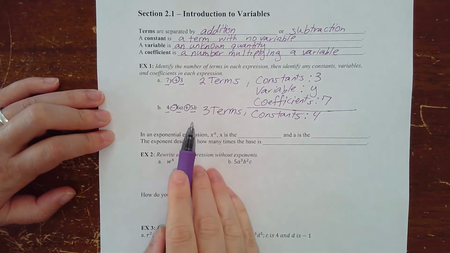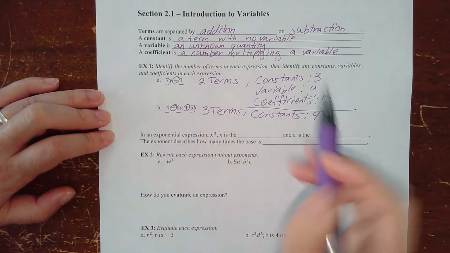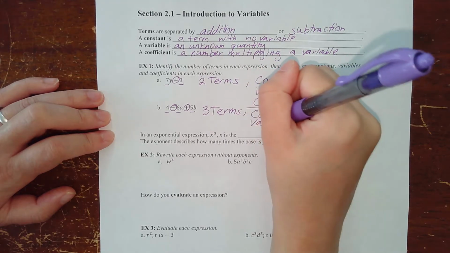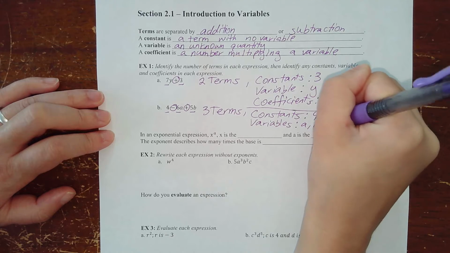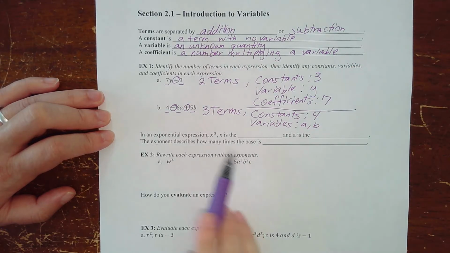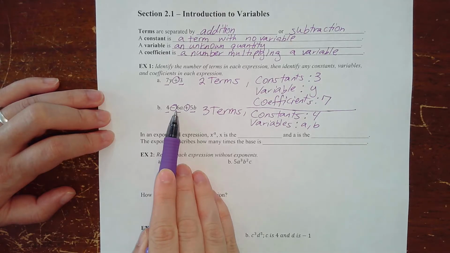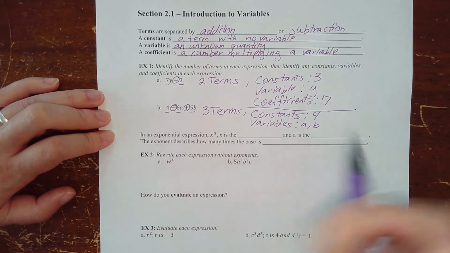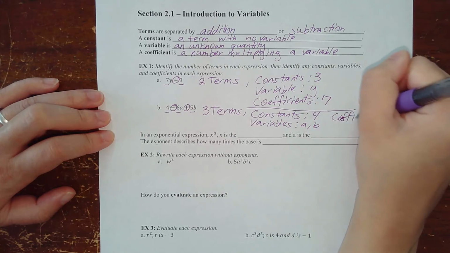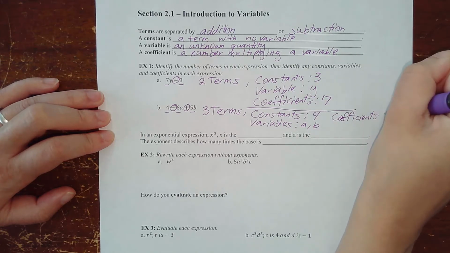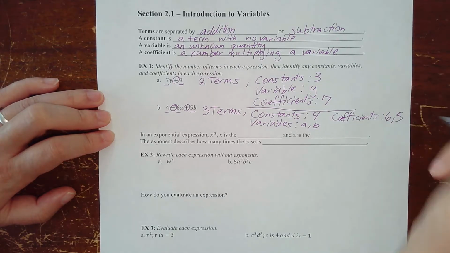Okay. Do I have any variables? I do. I actually have 2 variables. I have an a and a b. So I've got 2 different variables there. Okay. And do I have any coefficients? Both of those have coefficients, so the a has a coefficient of 6, and the b has a coefficient of 5. Running out of space over here, but 6 for the a, 5 for the b.